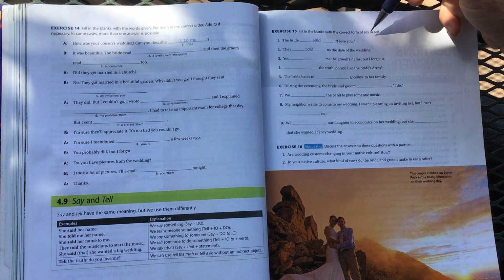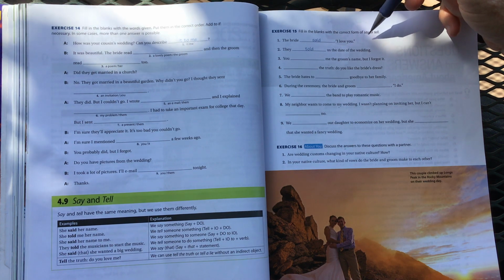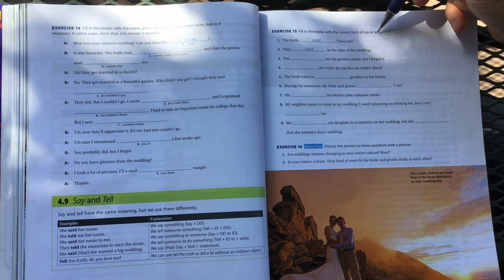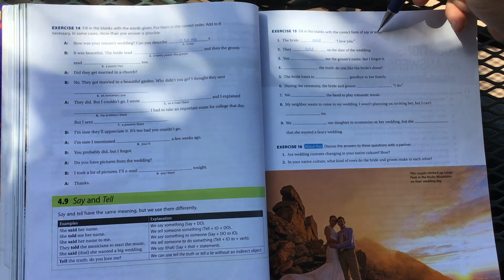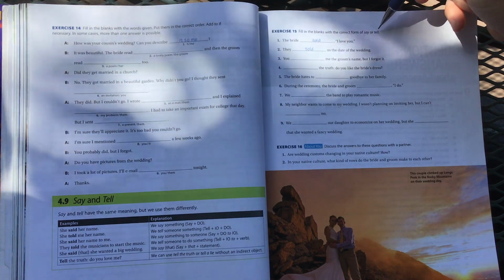The present tense of this word is say, the past tense is said, and the future tense is will say. The present tense of this word is tell, the past tense is told, and the future tense would be will tell. Let's look at the examples.